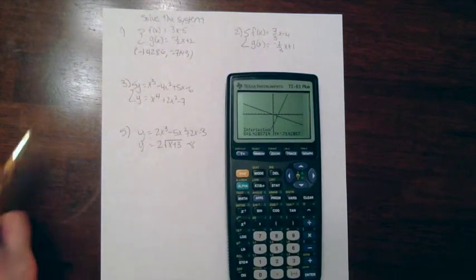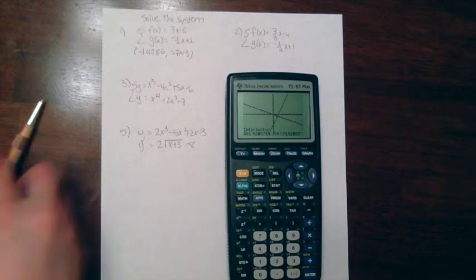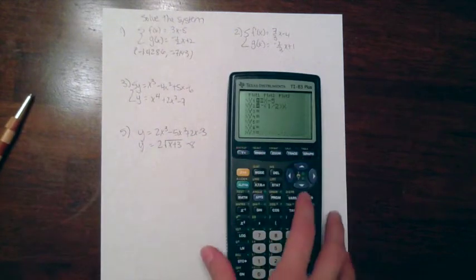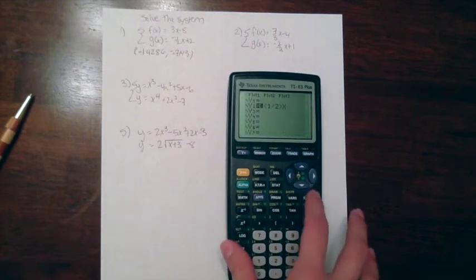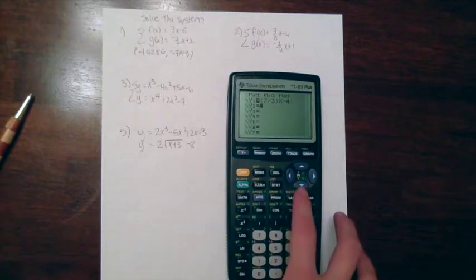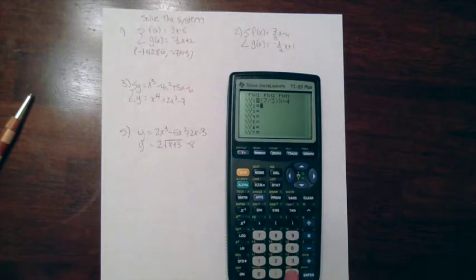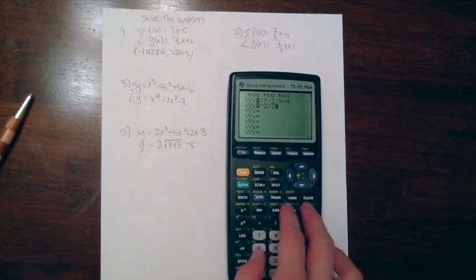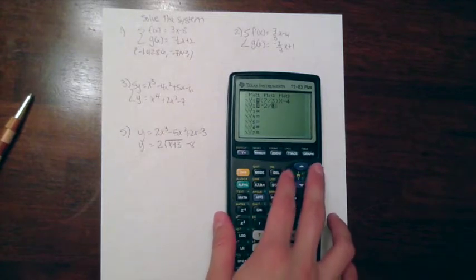Okay, the next one is also a system of lines. So I'm going to go here, clear out both of these. Okay, so I'm going to do 7/3 x, subtract 4, and negative, notice I'm using the negative 2/3. And we want this in parentheses.